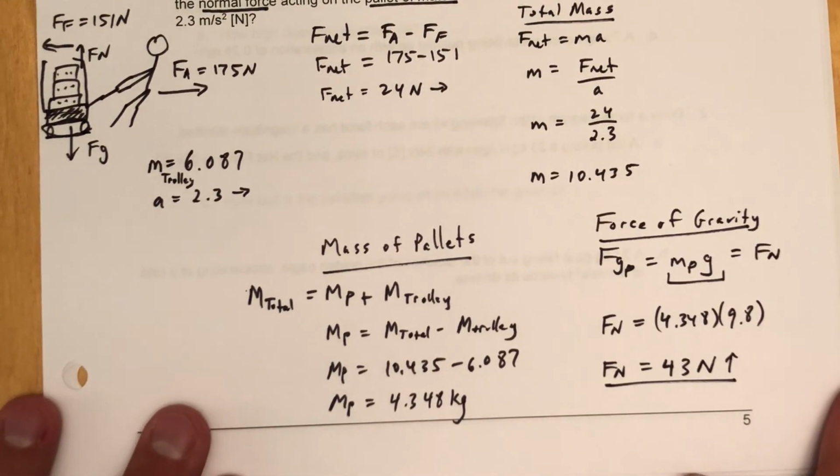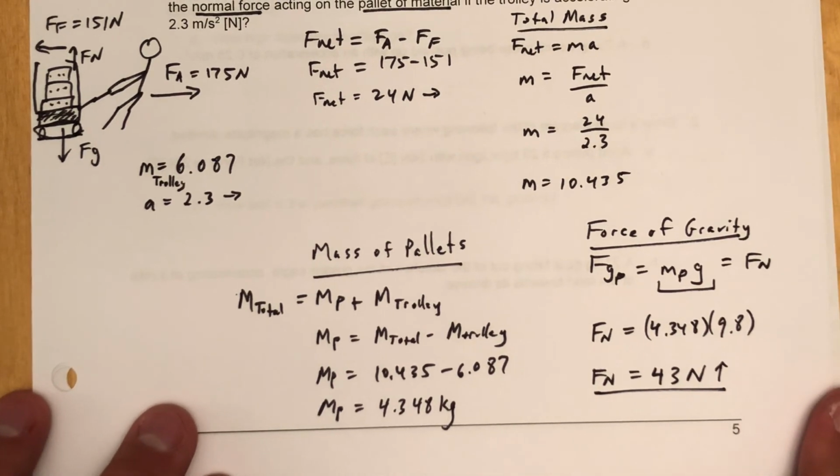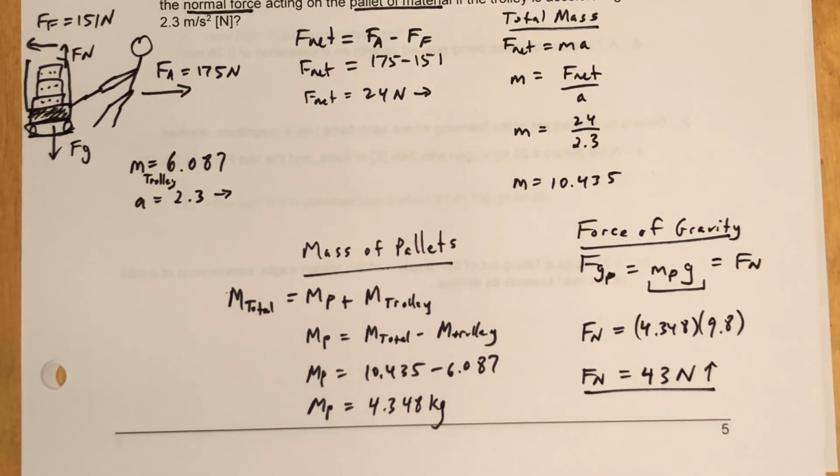Sorry, I was missing some of those values there. Don't always look at my camera. You can take a quick look at that.